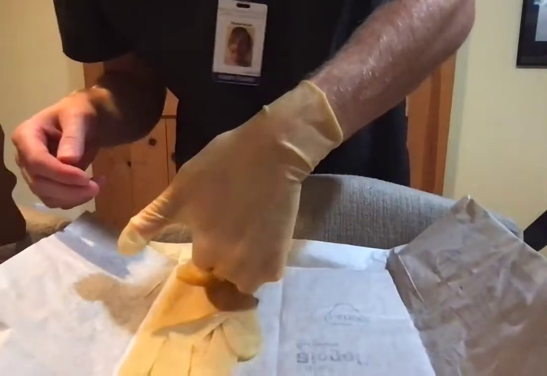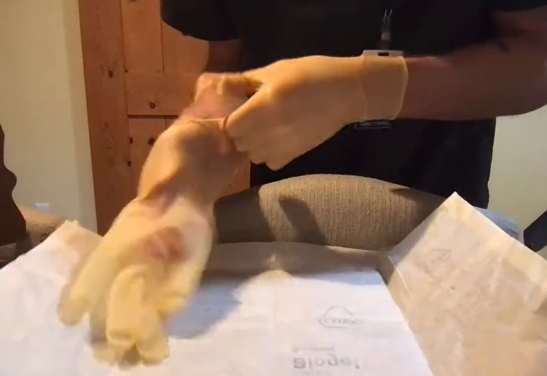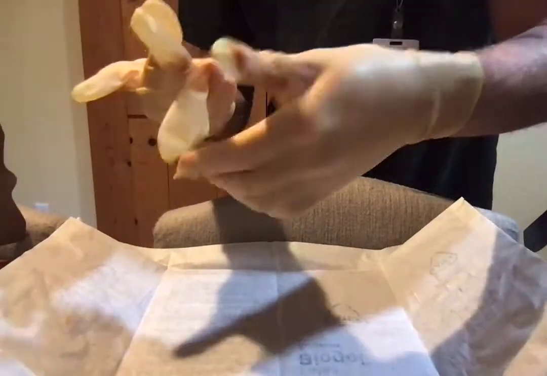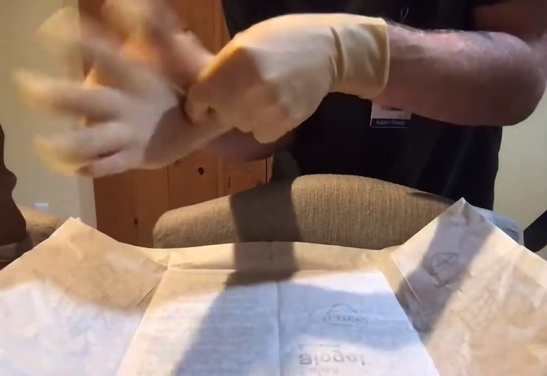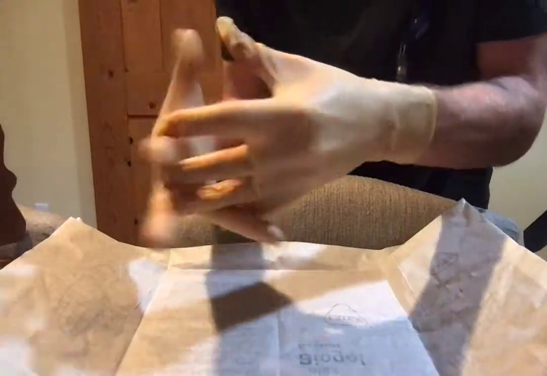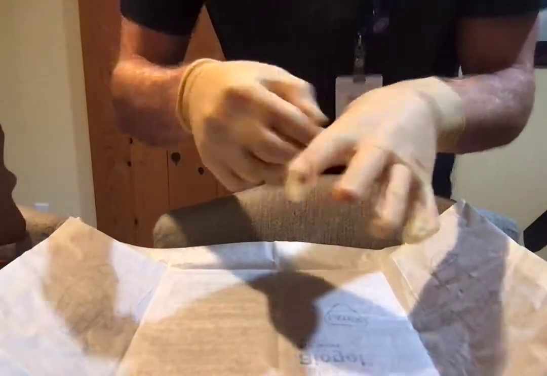These ones don't really fit all too great either, but what are you gonna do? Ideally, in a clinical setting, I would have more than just size 7 sterile gloves that I could actually fit into, because as you can see, this is quite the struggle for me, so give me a little bit of grace.